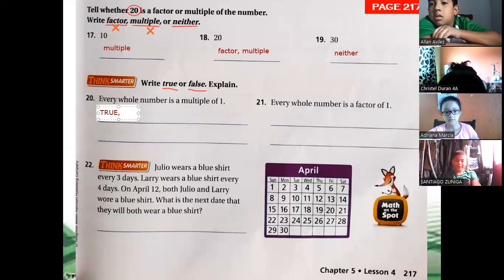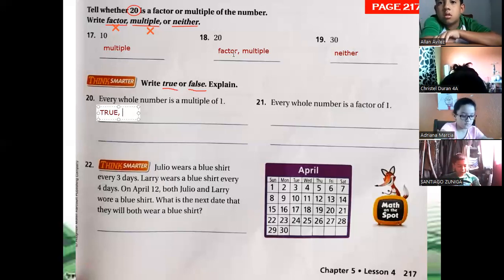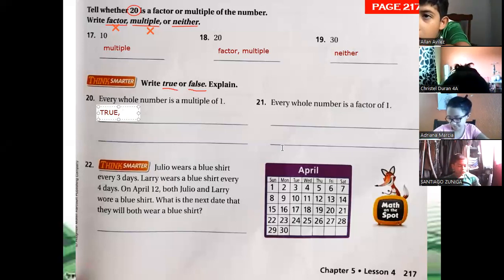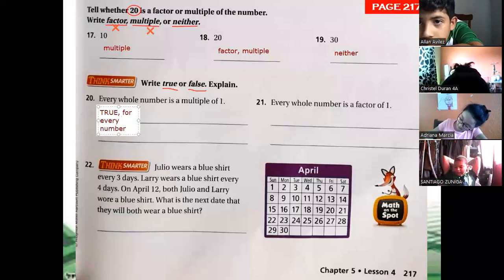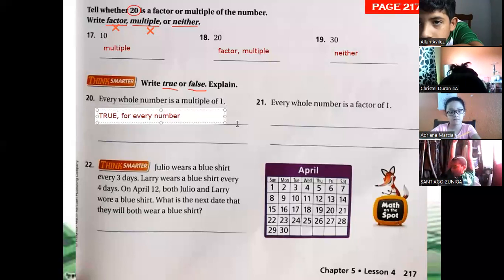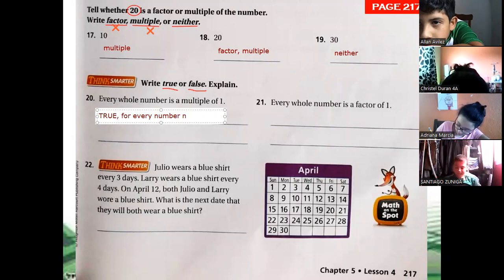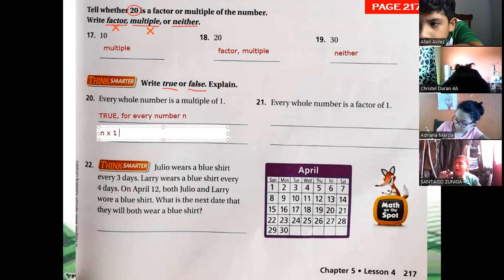Why? Yes, it's correct, because if you multiply a number times 1, it equals that number. It is correct. True. Because this one is like the formula. For every number n, we multiply n times 1 equals n.